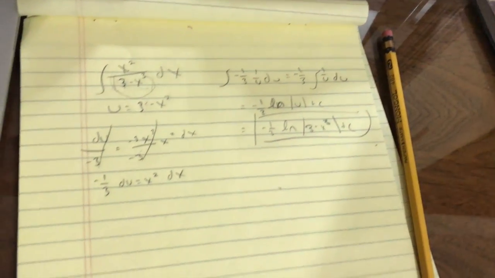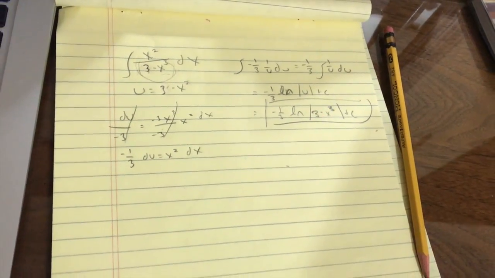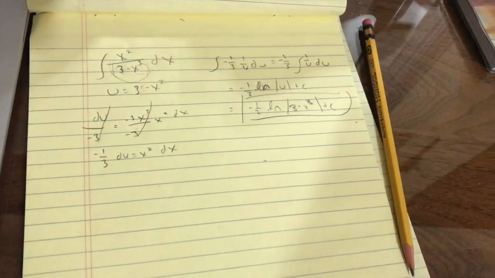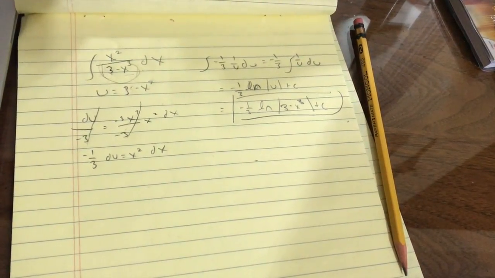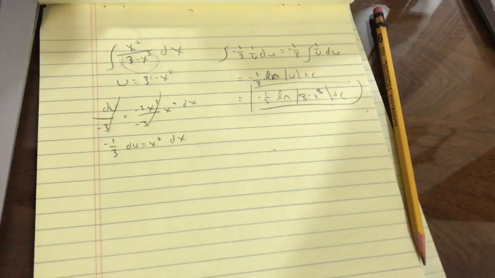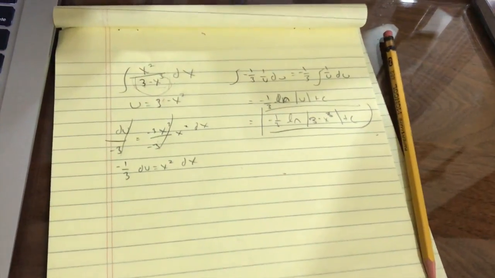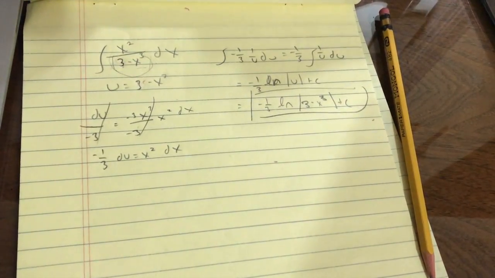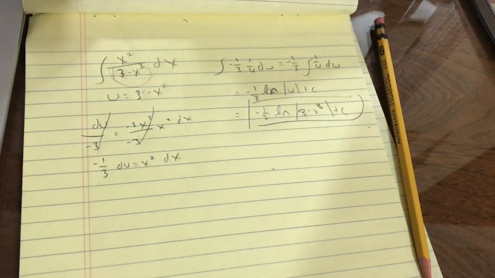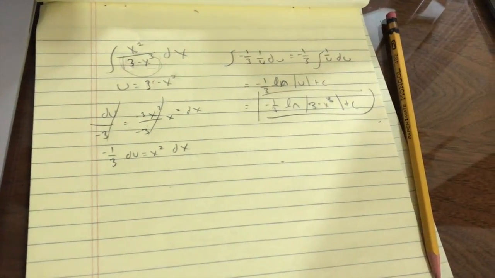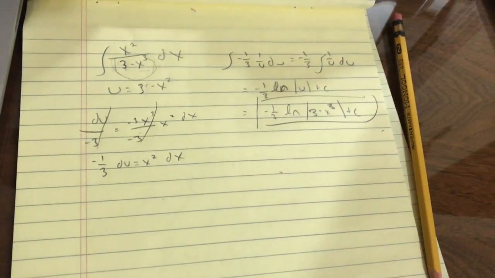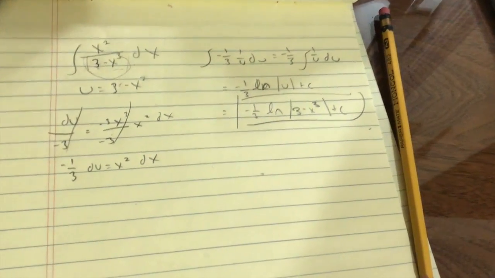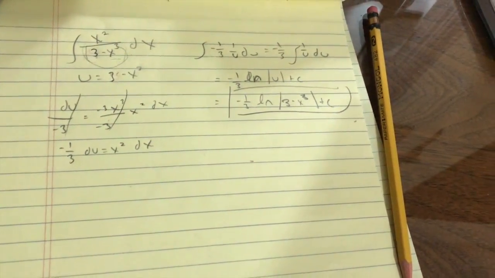So basically, I did this problem, I already solved it, and I'm going to explain the step-by-step process that I followed in order to solve the problem. I'm also going to explain when I applied the log rule for integration and why I applied it. And so the problem is x squared over 3 minus x cubed dx.